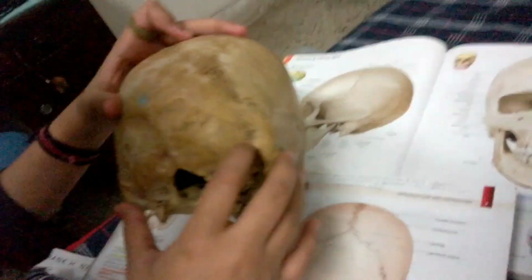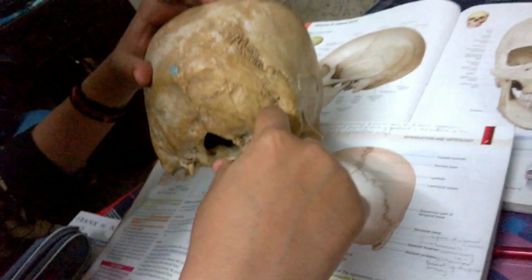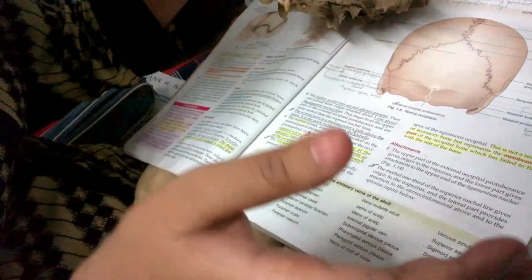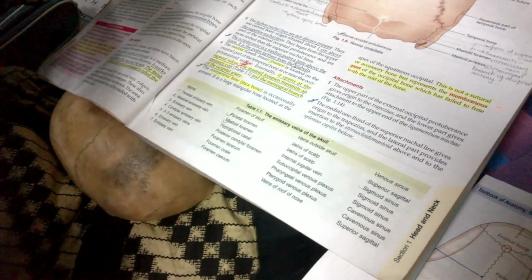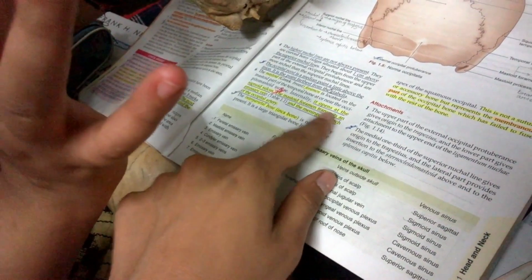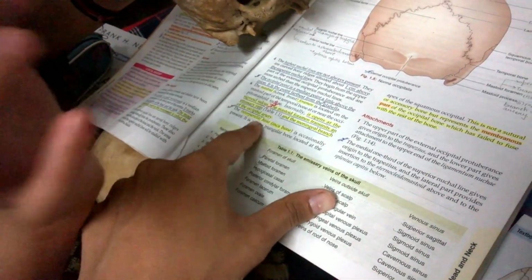So this is the mastoid foramen. It transmits an emissary vein and the meningeal branch of the occipital artery. The mastoid emissary vein transmits from the veins of the scalp to the sigmoid sinus. Remember that: superior sagittal for the parietal foramen, and sigmoid sinus for this. The mastoid foramen transmits the emissary vein and the meningeal branch of the occipital artery.